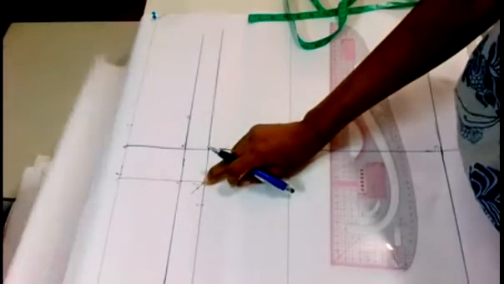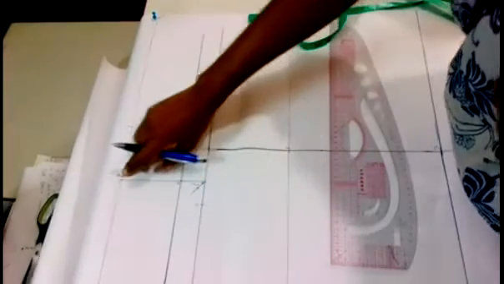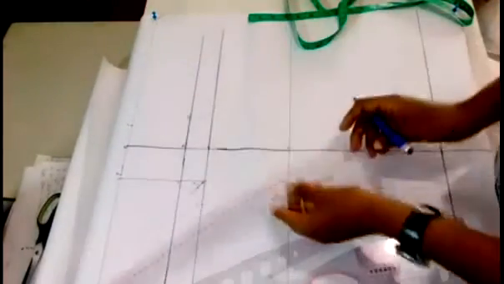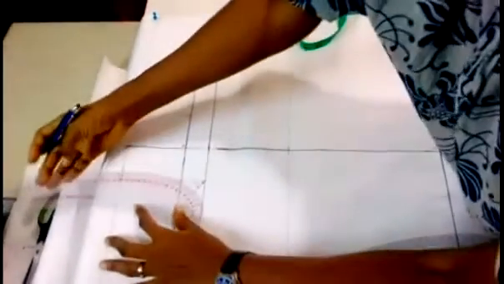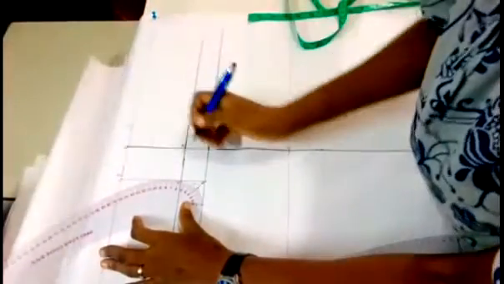I hope it's clear. Now we want to connect 9 to this angle, to 6 and to 10. This is where you need these tools. This tool is for curving the crutch, but if you don't have it, you can use this by following the curve. Because I'm working on a small scale, I'm going to use this to curve it. If it's a big scale, you will need this.